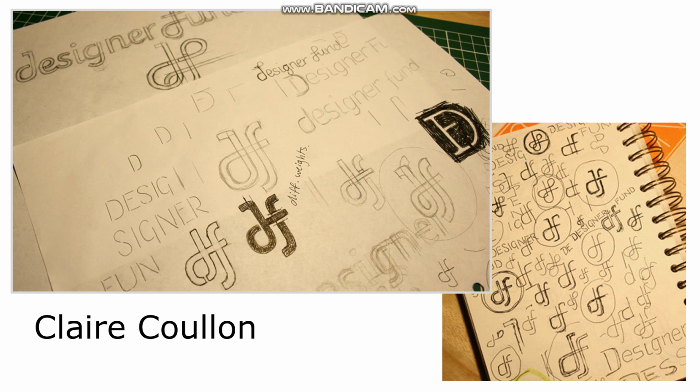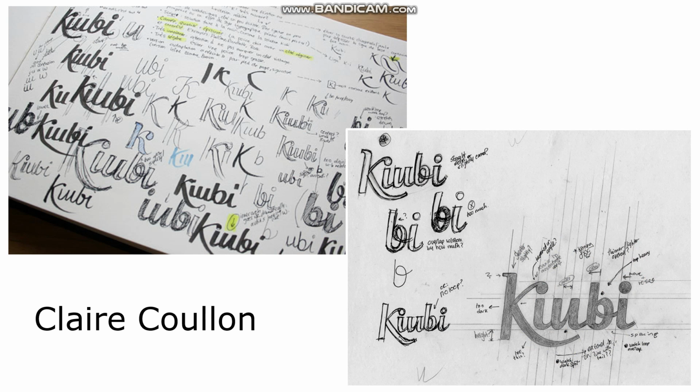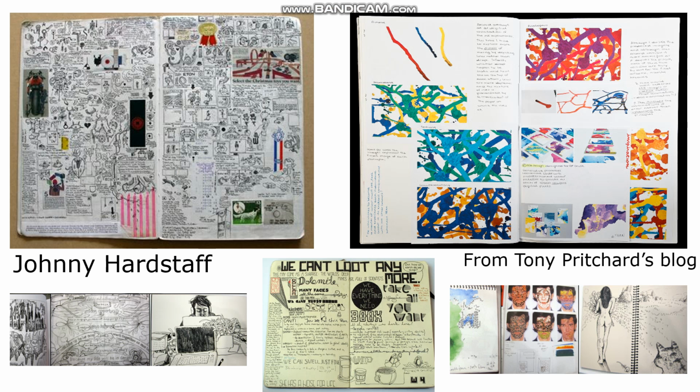So these are examples from a young graphic designer, Claire Collon, who has a blog, and she posts a lot of images of her process work and of her process books. And I really like these process books and sketchbooks. I think her work with type is quite beautiful. But that's not the only approach to process books.